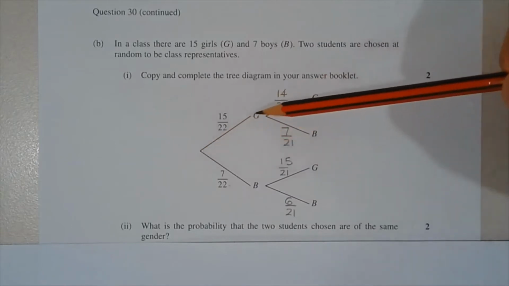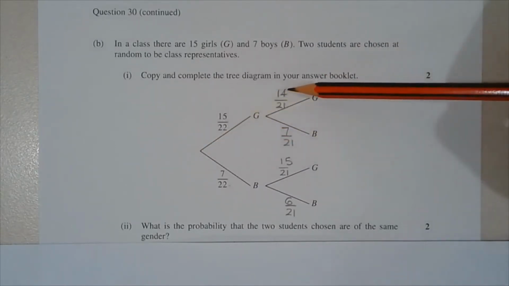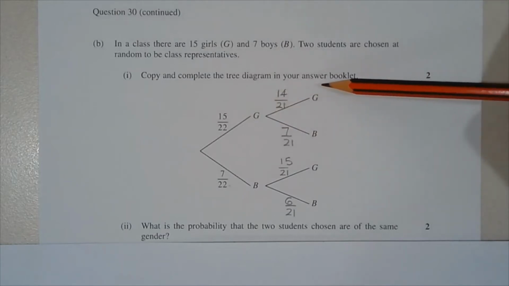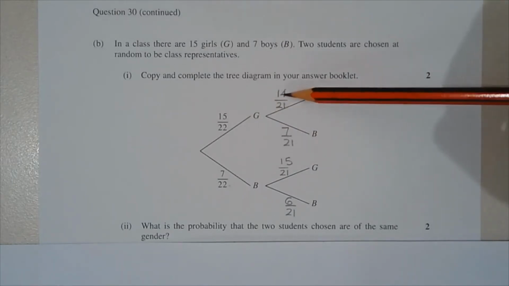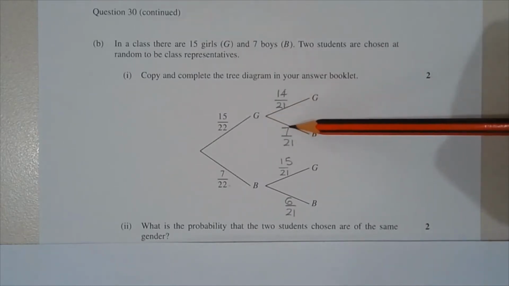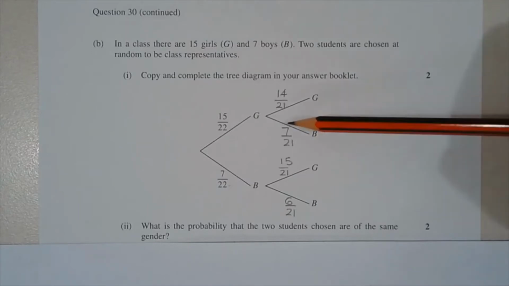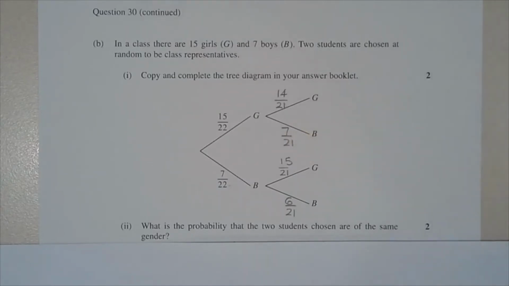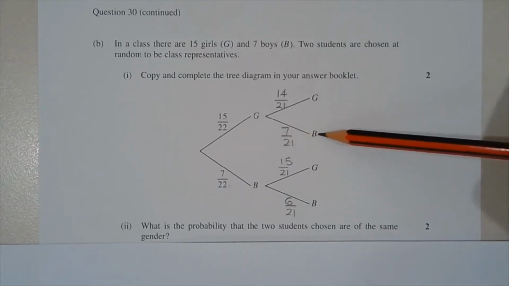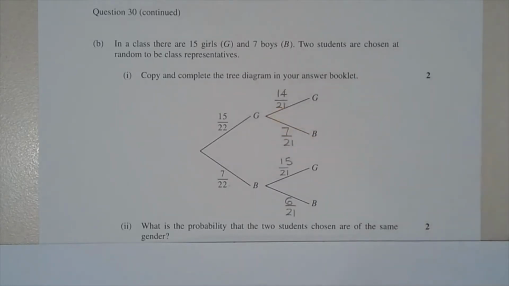So if the first student chosen was a girl, we start off with 15 girls. That means there's only 14 girls to choose from. So the probability of choosing a second girl is 14 out of 21. But there are 7 boys still left to choose from. So if the second student is a boy, that'll be a probability of 7 out of 21 to choose that student, given that the first student chosen is a girl.